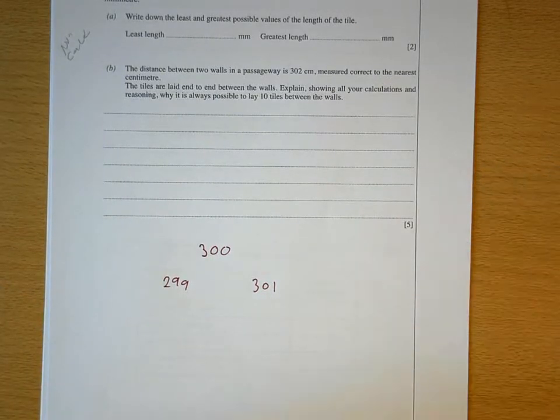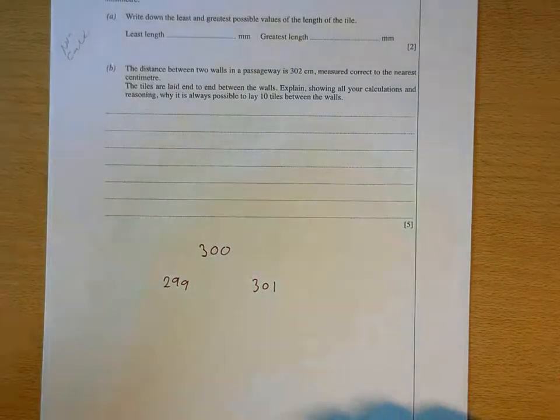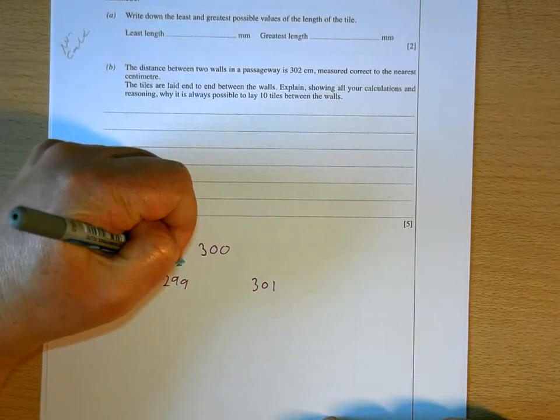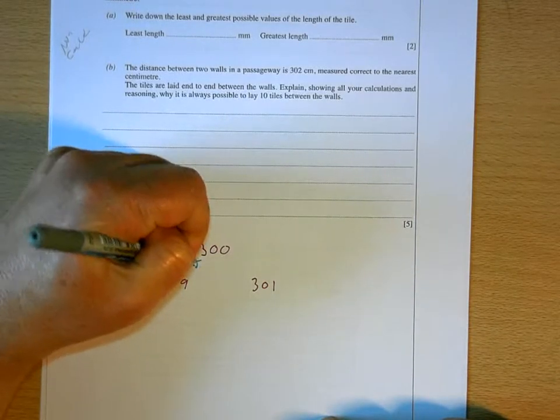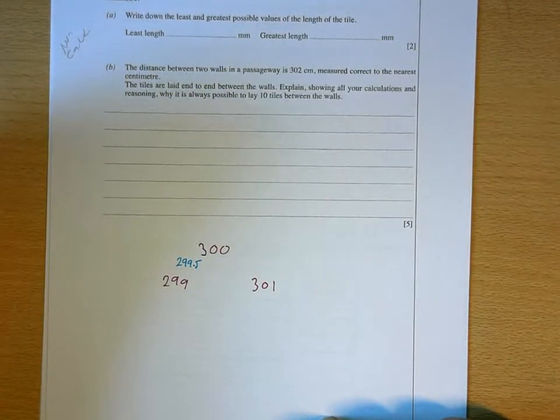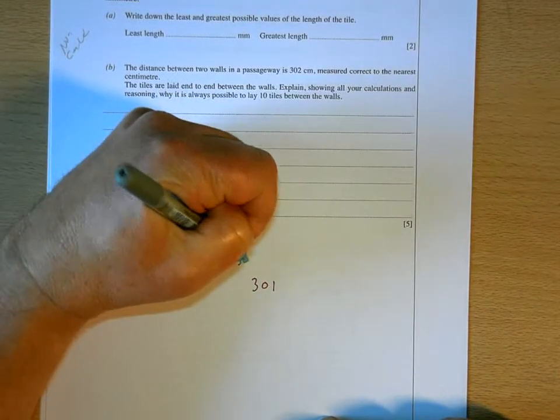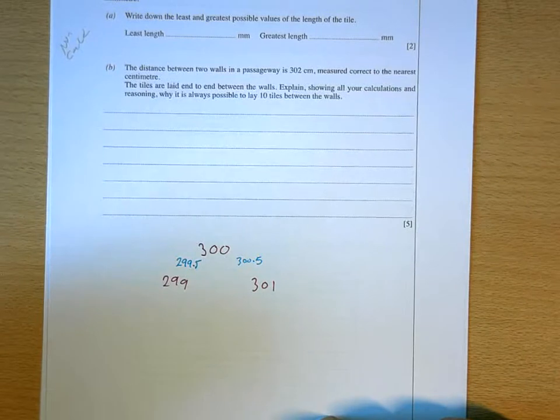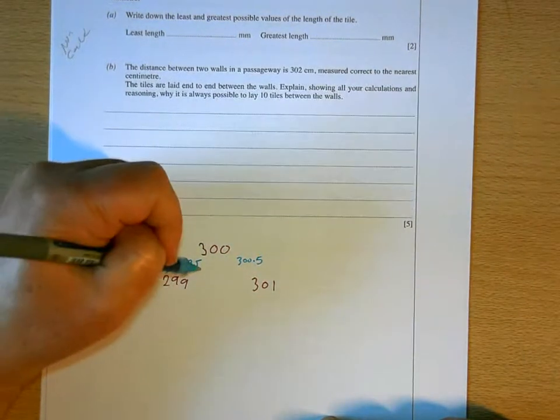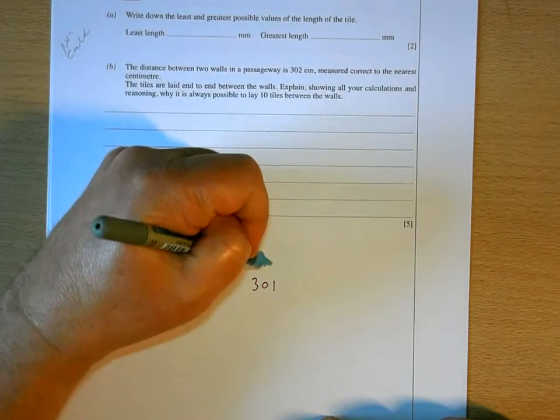And hopefully you'll be happy that the dividing lines are going to be 299.5 there and 300.5 there. Okay, and these are in millimeters.